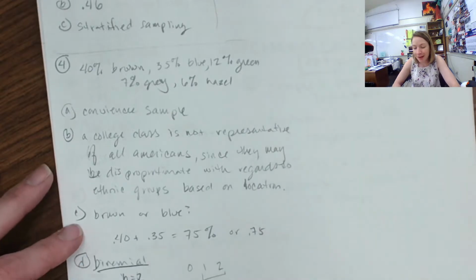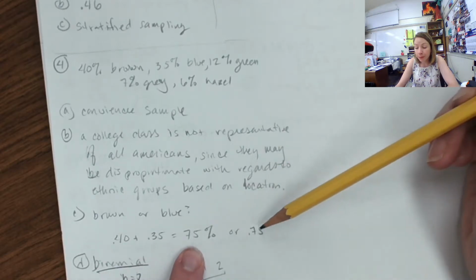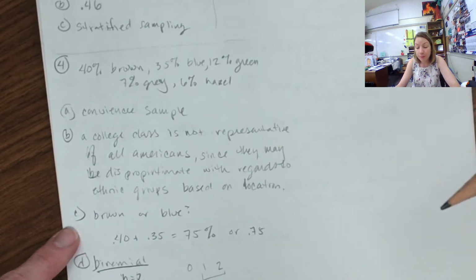So brown or blue, that's where we take the probability of brown plus the probability of blue. We add them together and we get 75% or 0.75.